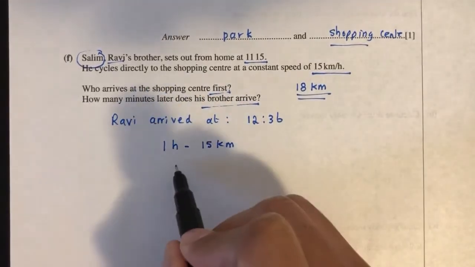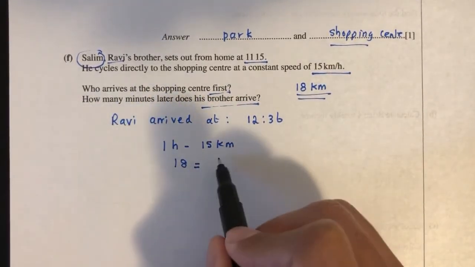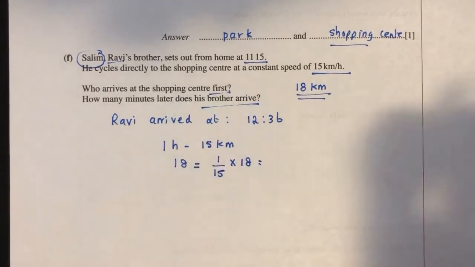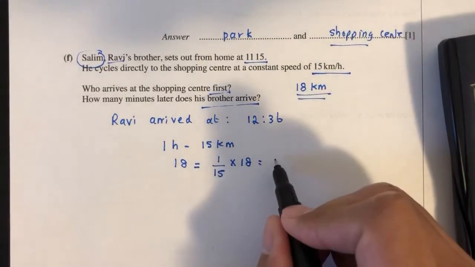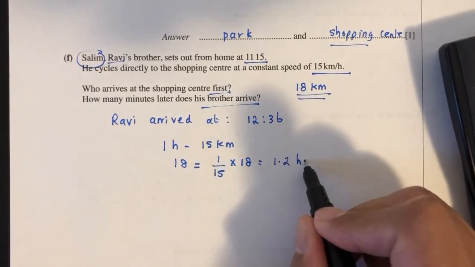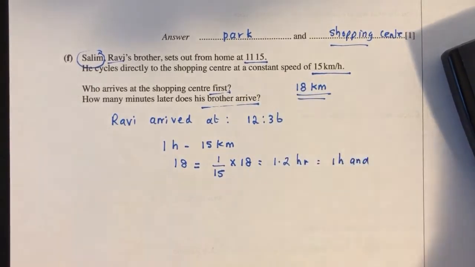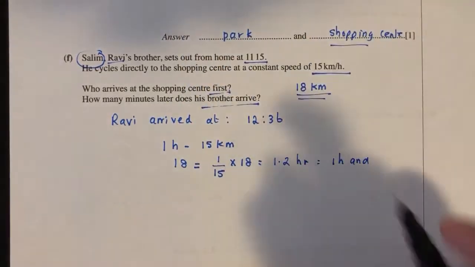Now for 18 km, how long will he take? 1 hour divided by 15 times 18. So 18 divided by 15, he will take 1.2 hours, which is 1 hour and what is 0.2? 0.2 times 60 is 12 minutes.